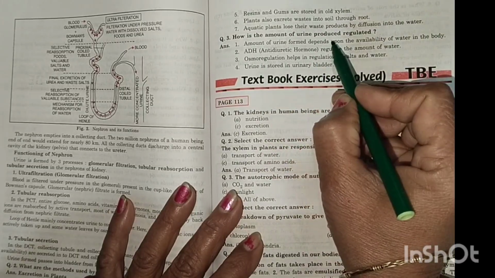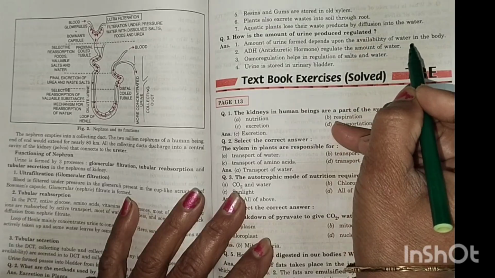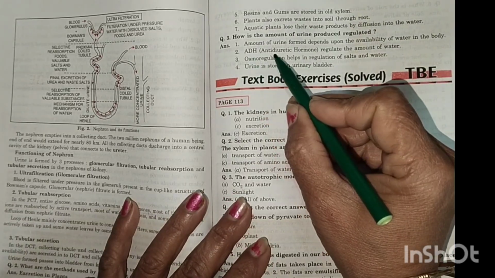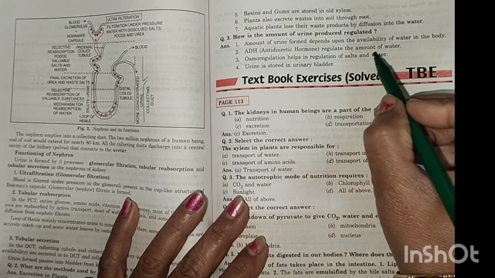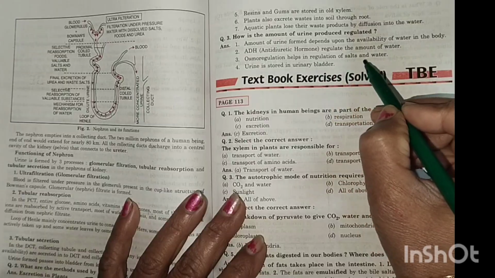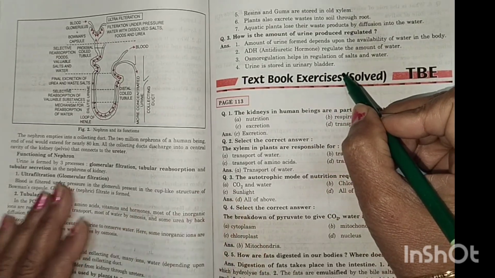How is the amount of urine produced regulated? Amount of urine formed depends upon the availability of water in the body. ADH, antidiuretic hormone, regulates the amount of water. Osmoregulation helps in regulation of salt and water. Urine is stored in the urinary bladder.